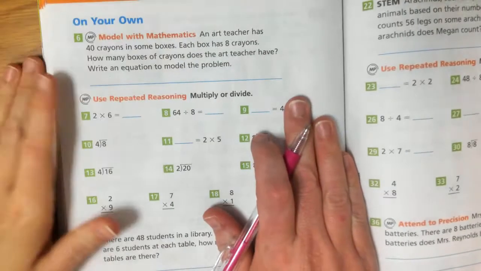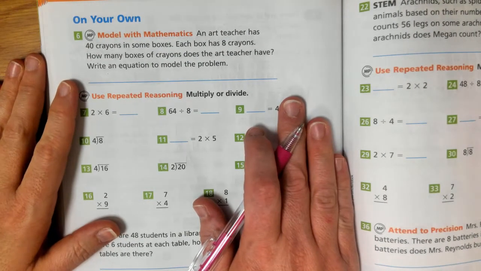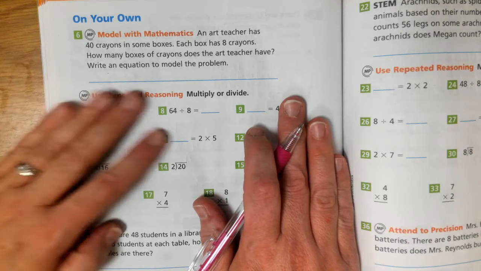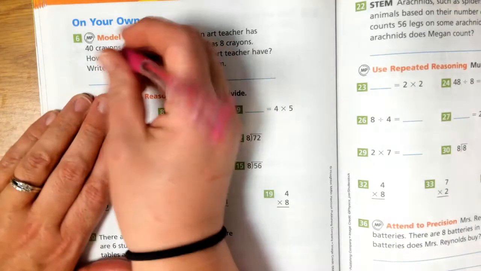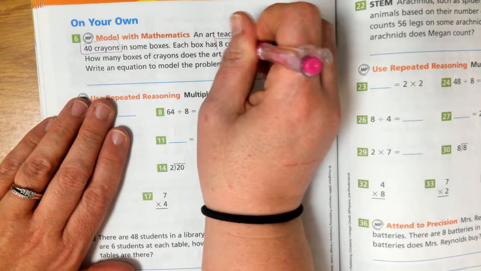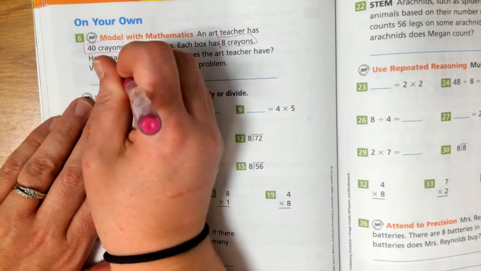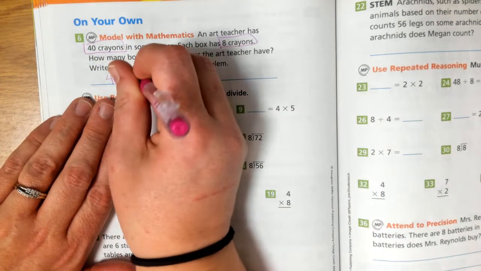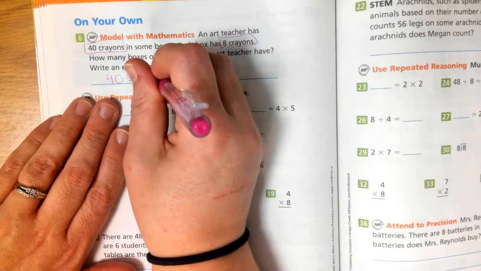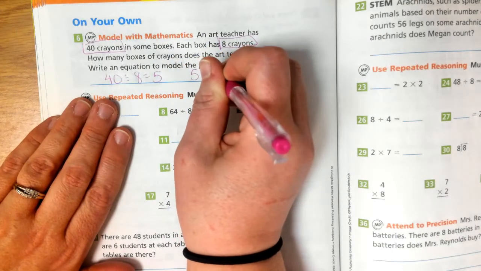Number 6. An art teacher has 40 crayons in some boxes. Each box has 8 crayons. How many boxes of crayons does the art teacher have? So we know that she has 40 total crayons, and she has 8 crayons in each box. So we need to figure out how many boxes she has. So this would be 40 divided by 8. 40 divided by 8 equals 5. So she has 5 boxes.